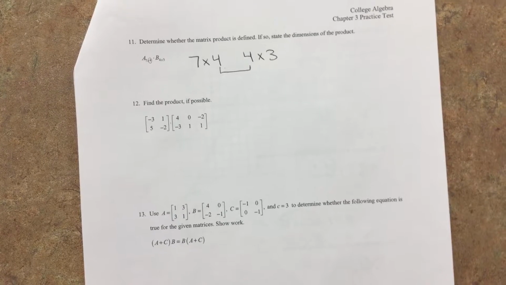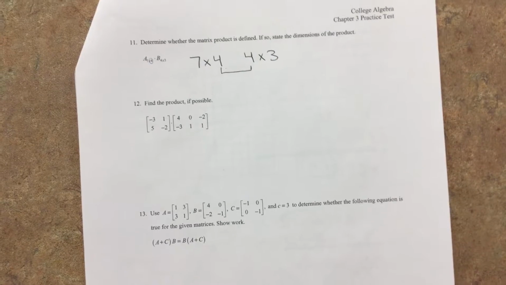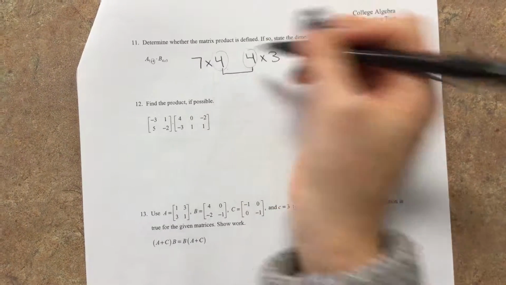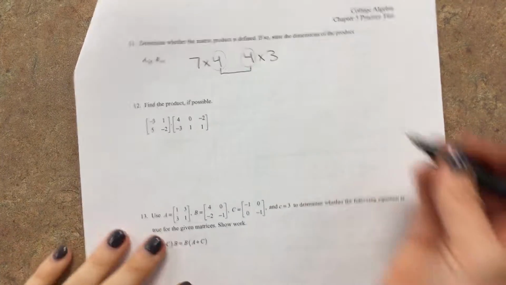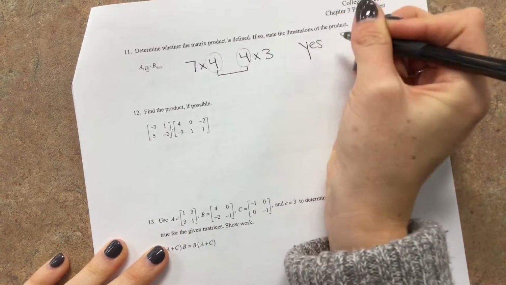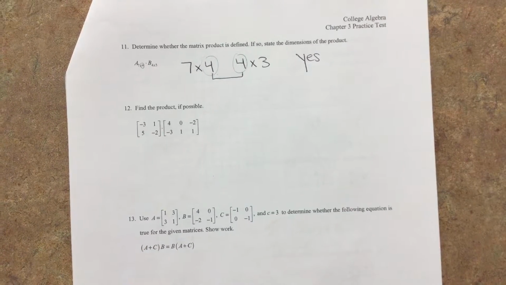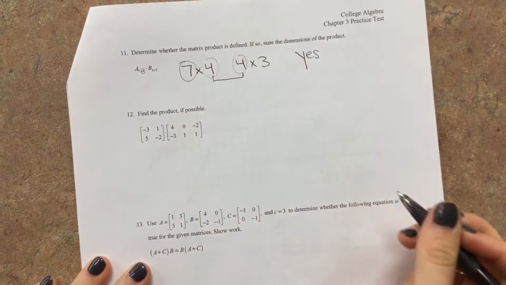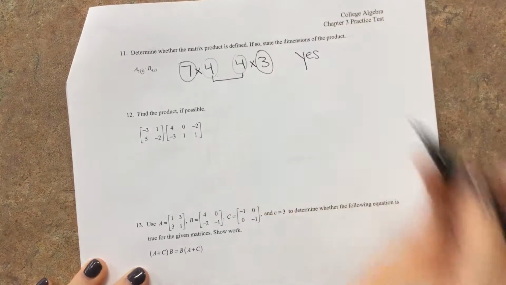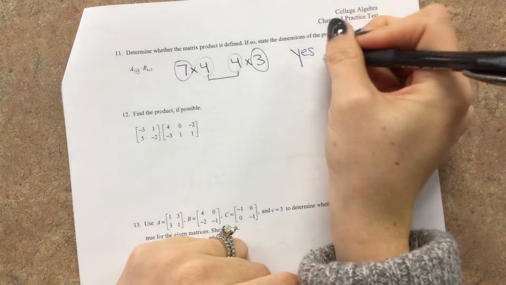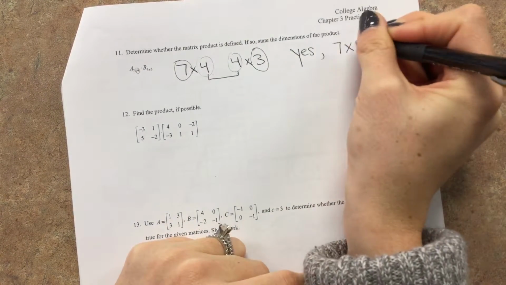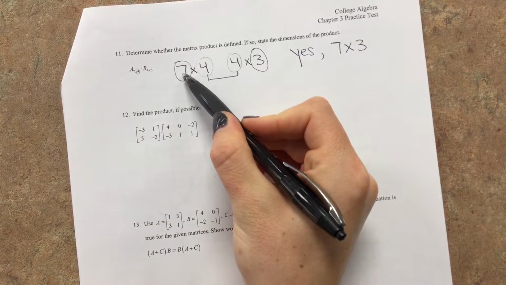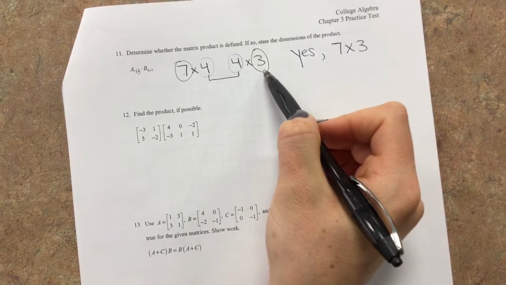When you're multiplying, not when you're adding or subtracting. They have 2 different sets of rules. So when you are multiplying, if these numbers match, then you're good to go. So for us, that would be a yes, the matrix product is defined. And then our dimensions are going to be the outside numbers. So we've got this number as the number of rows and this number as the number of columns. So yes, and the new product would be a 7 by 3, the same number of rows as the first matrix and the same number of columns as the second.